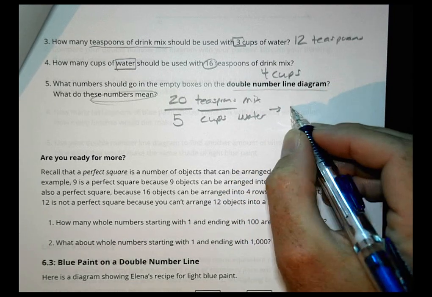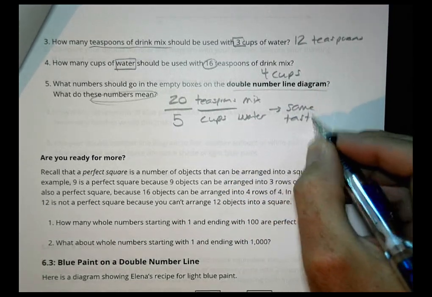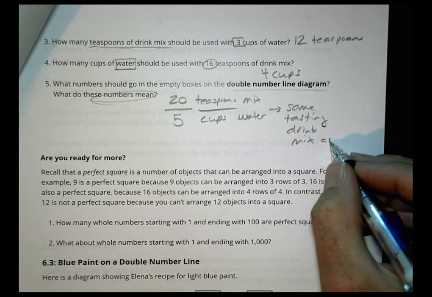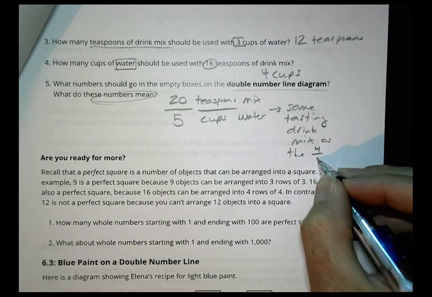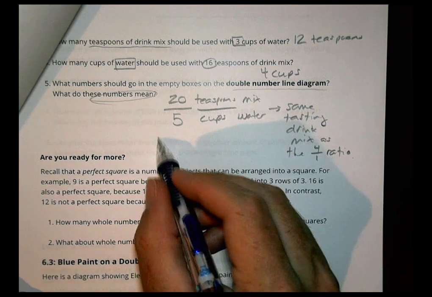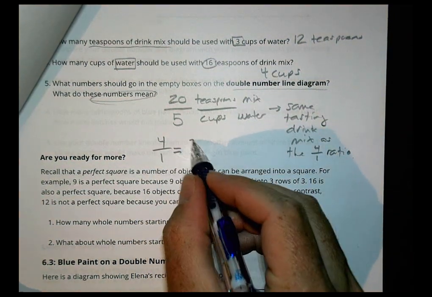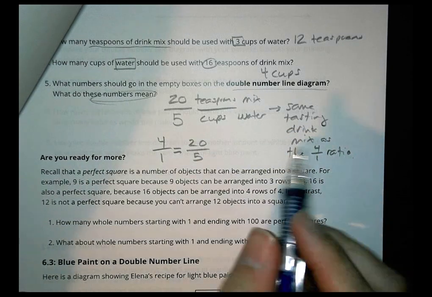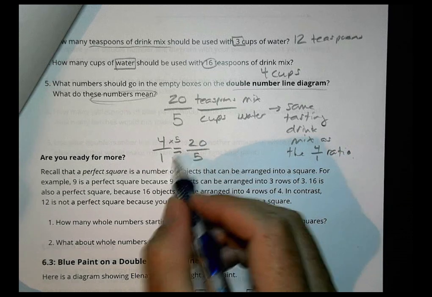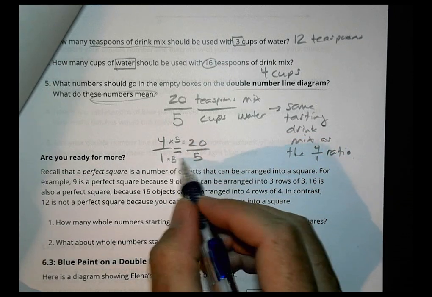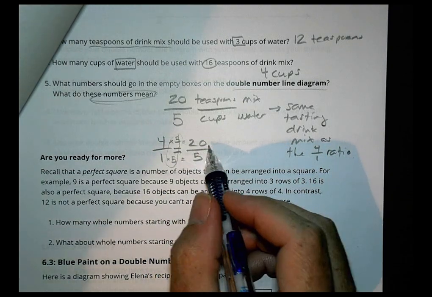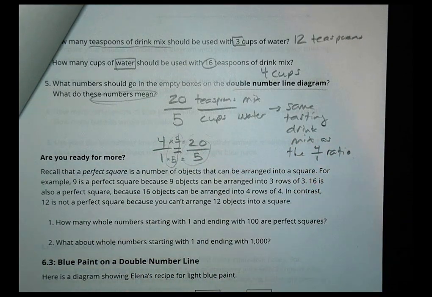It means I would need 20 teaspoons for every 5 cups of water, so teaspoons of mix, cups of water, in order to have the same tasting drink mix as the 4-to-1 ratio that the recipe called for. Right? So that 4-to-1 ratio is going to be equivalent to the 20-to-5 ratio. And again, why is that equivalent? Well, because if I multiply the top number by 5, I get 20, and I do the same in the bottom, and I get 5. And because I multiply by 5 over 5, which is 1, that gives me the equivalent ratio 20 over 5.